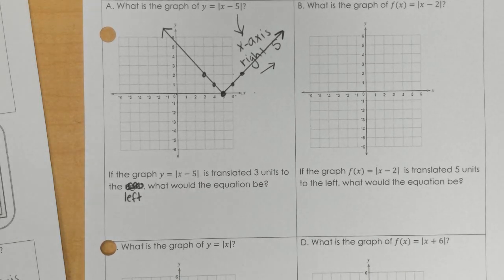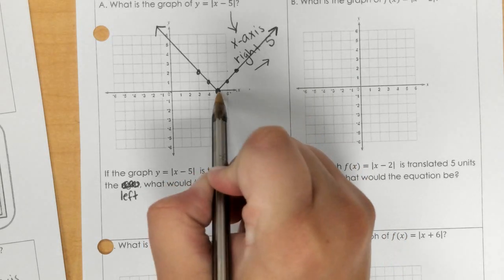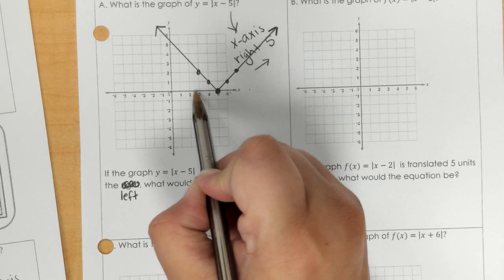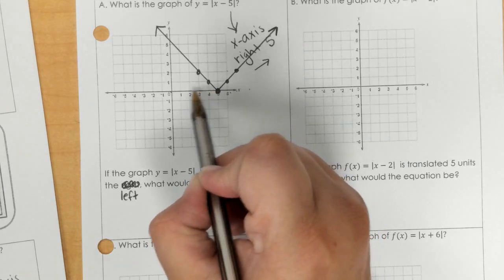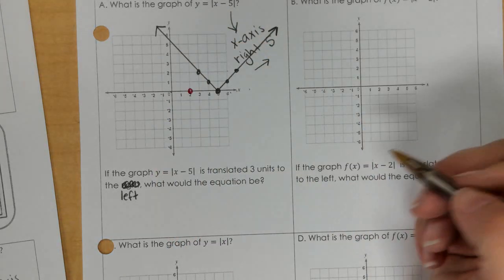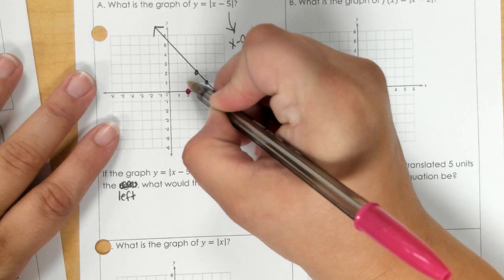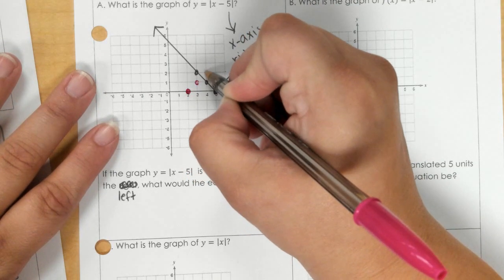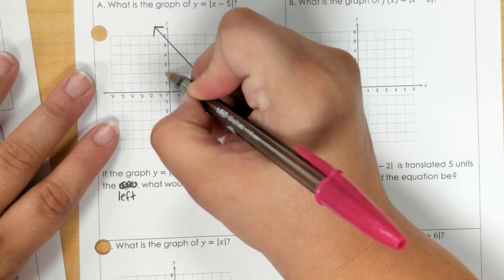So I'm going to use a different colored pen. From my origin at 5, go 3 units to the left. 1, 2, 3. I land at 2. Okay, I'm going to go ahead and draw that V shape. So from 2, up 1 over 1. Okay, up 1, left 1.